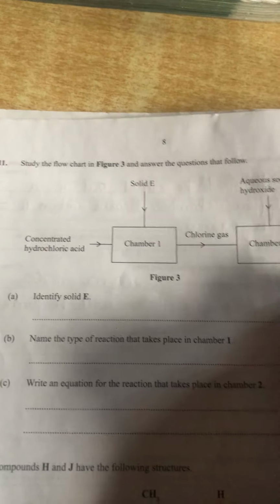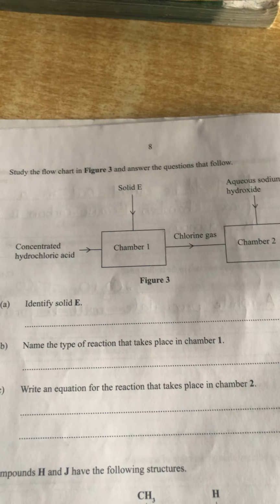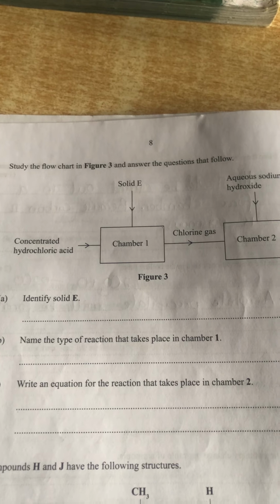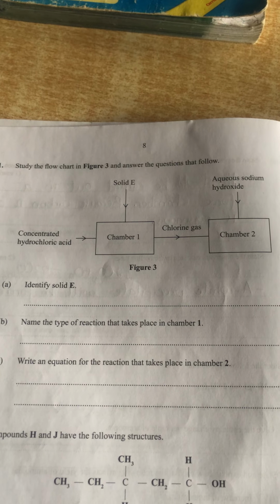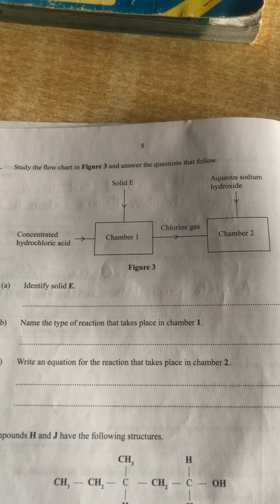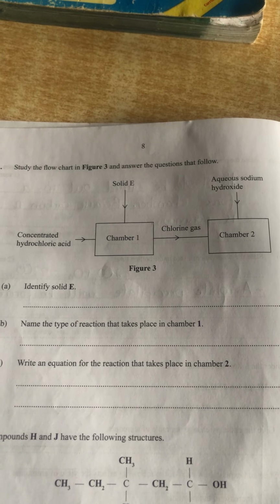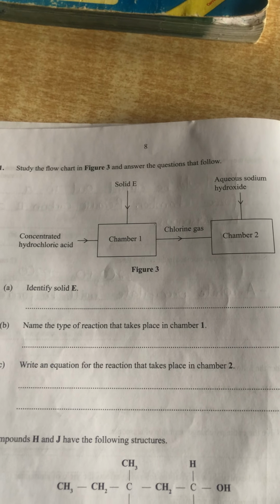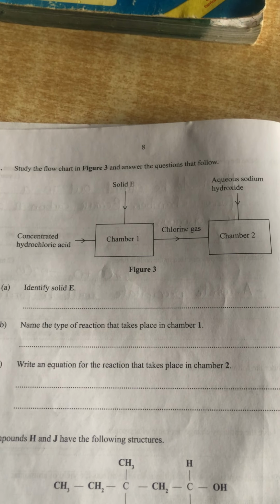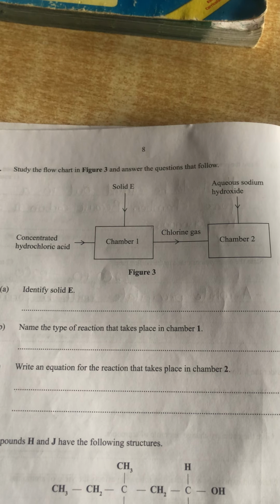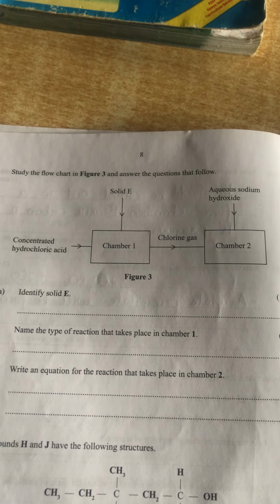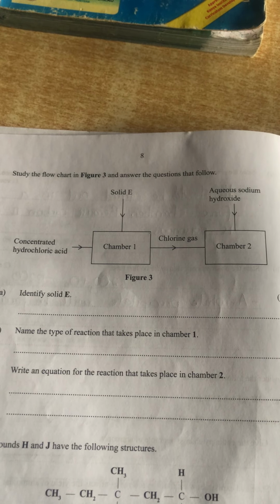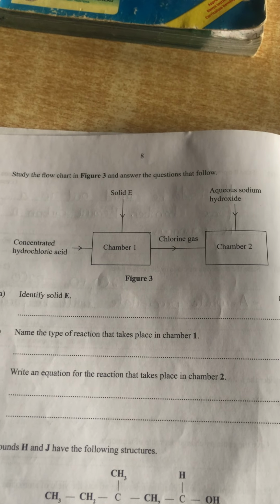to question number 11. And in question number 11, you've been asked to study the flow chart in figure 3 and answer the question that follow. So we can see our figure there. We have concentrated hydrochloric acid being bubbled in chamber 1, and in chamber 1 we have a solid E. The product formed from chamber 1 is chlorine gas. In chamber 2 we have aqueous sodium hydroxide being added.